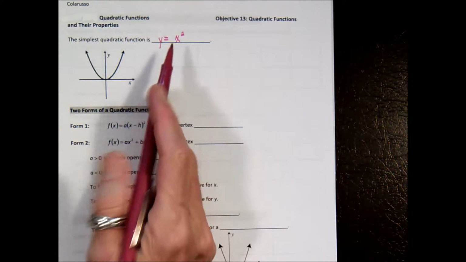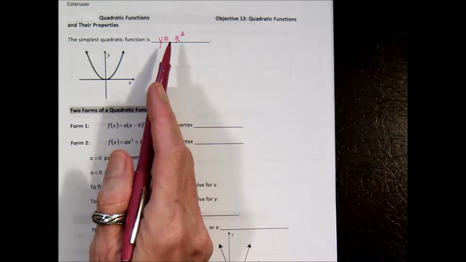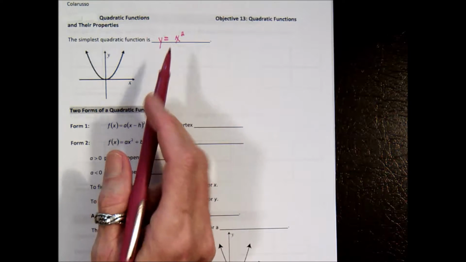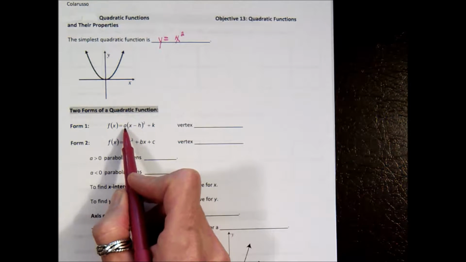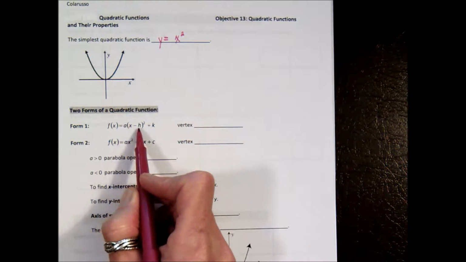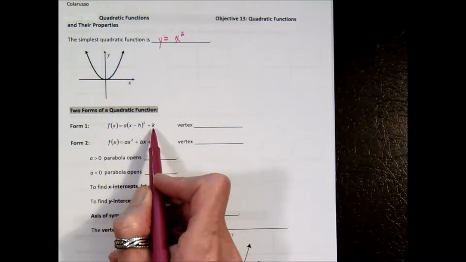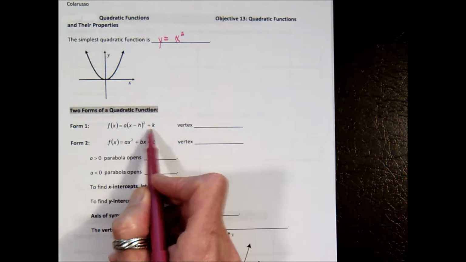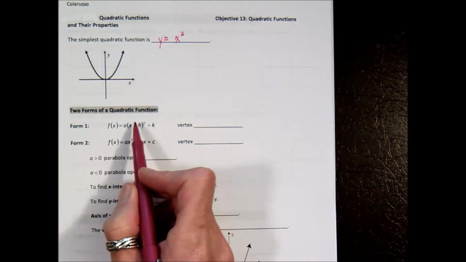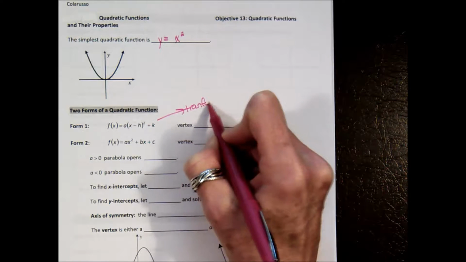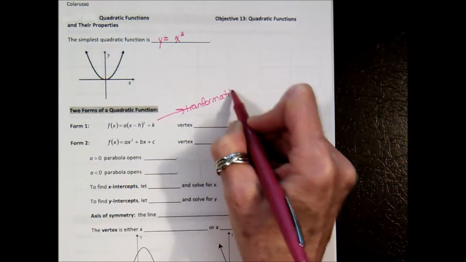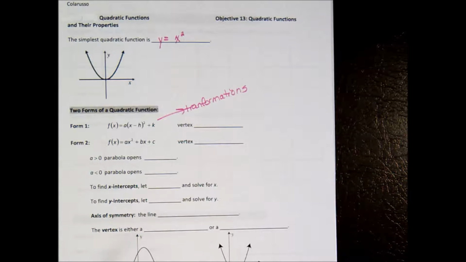Now there are two different ways that that function can be written when it's not just the parent function. The first way is, as you see, Form 1, where we have f of x equals some number times x minus another number squared, plus k, a third number. This is what we have been working with when we were working with transformations. So this is the form that actually shows us the transformations that have been made to that particular function.